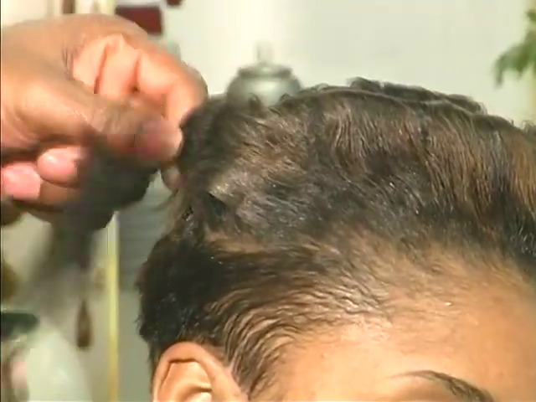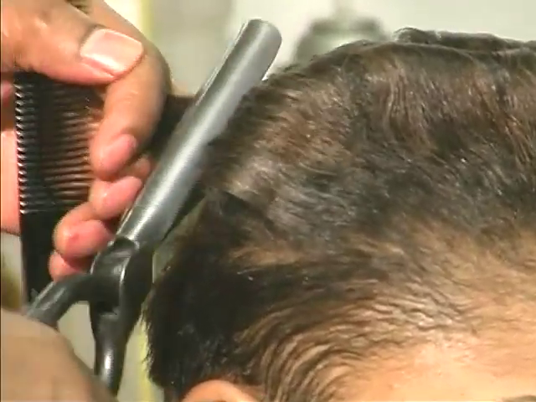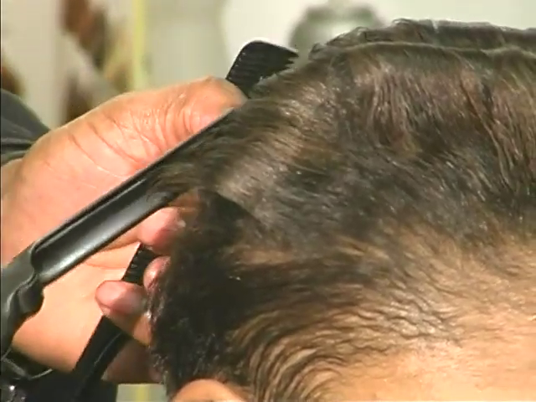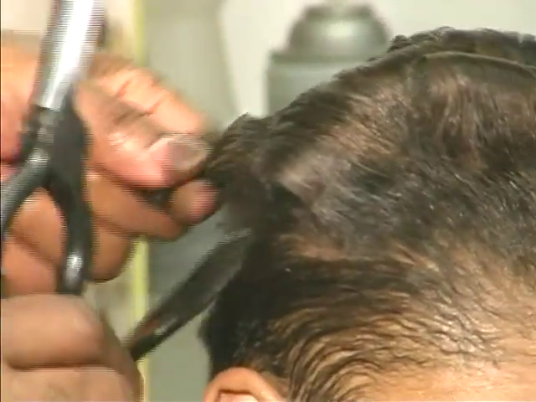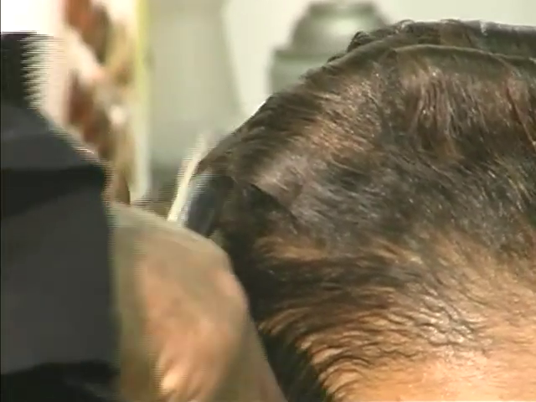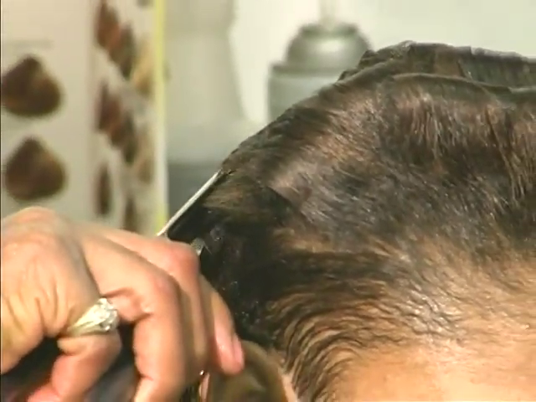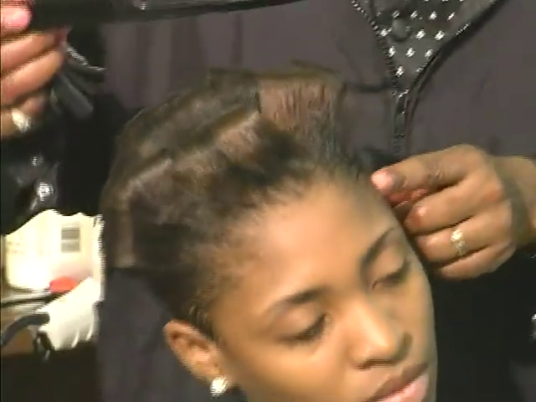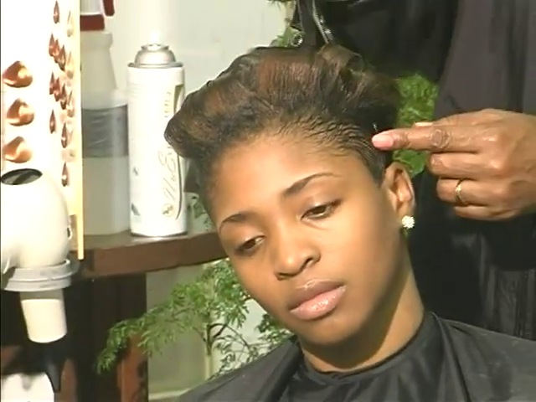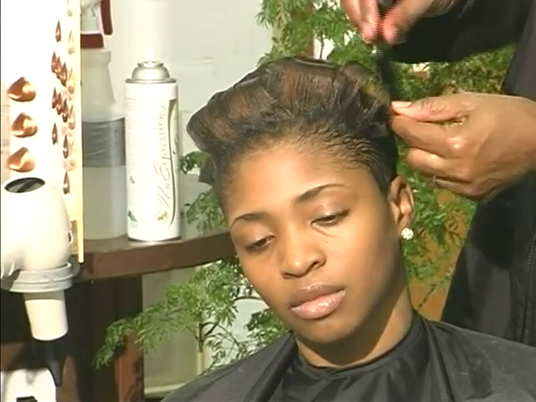And as you can see, we're just going in there and we'll bump her out, again using the C iron. And that is a key in our styling. We do have a series of videos that has the C ironing techniques and the flat ironing techniques as well. So we're just going to come around to this side and continue through the short portion.